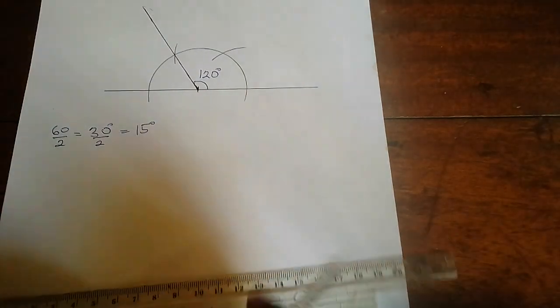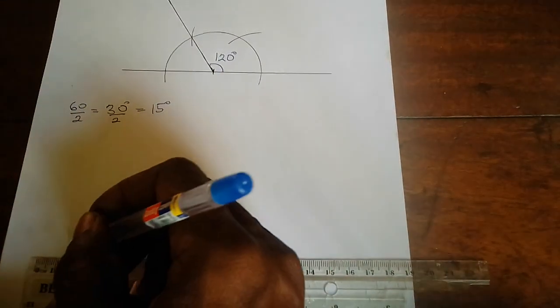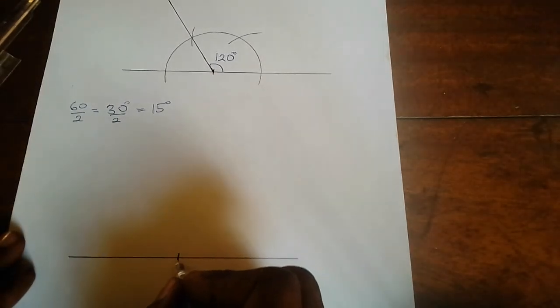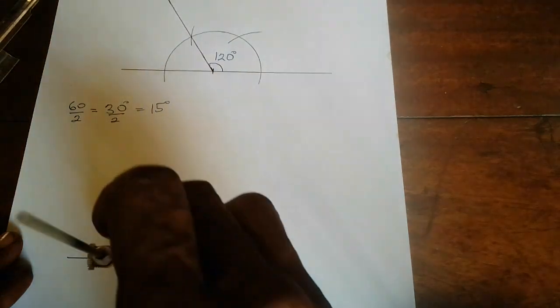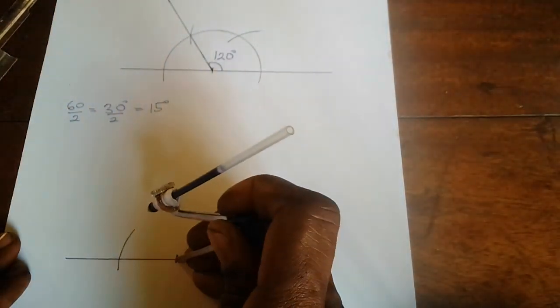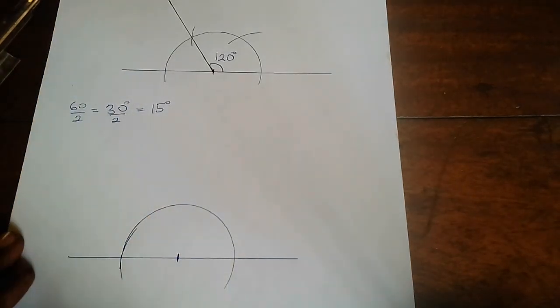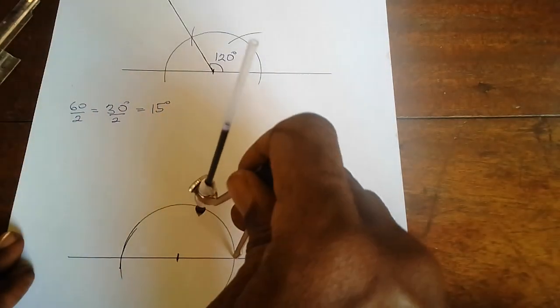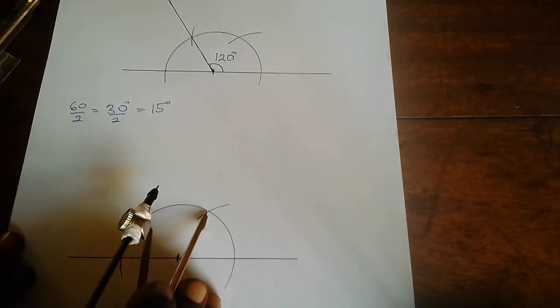Again, you draw your horizontal line. Then mark the center of the line. Use your compass and draw a semicircle. At the point of intersection, this point, we want to draw, first of all, angle 60. You strike an arc. So this is the beginning, this is the end of angle 60.